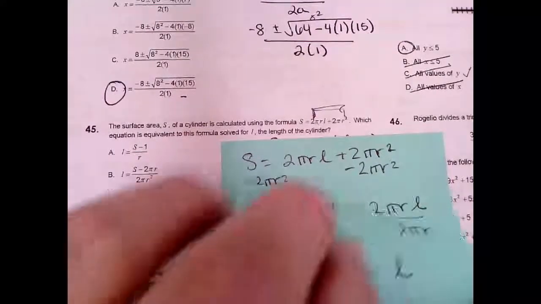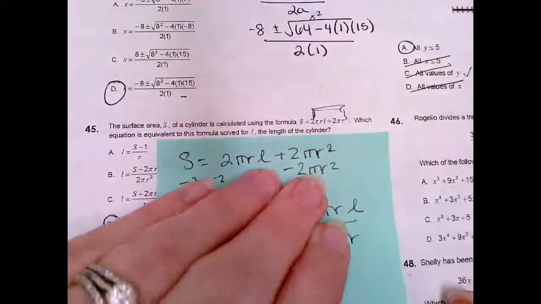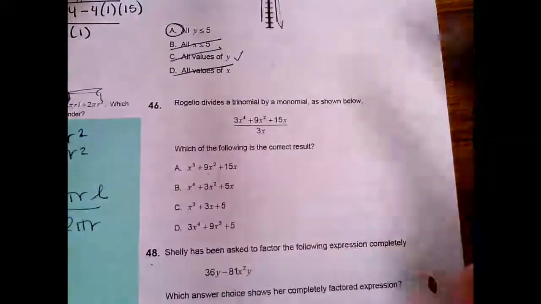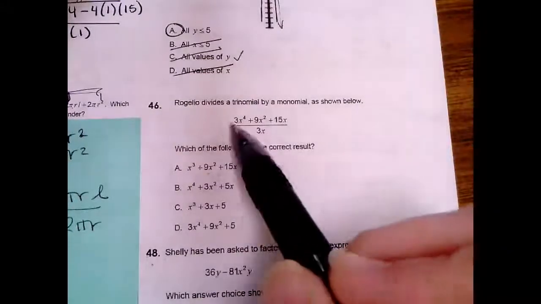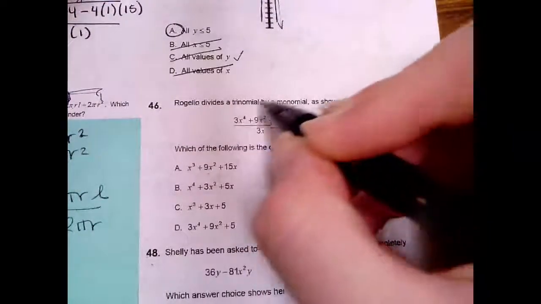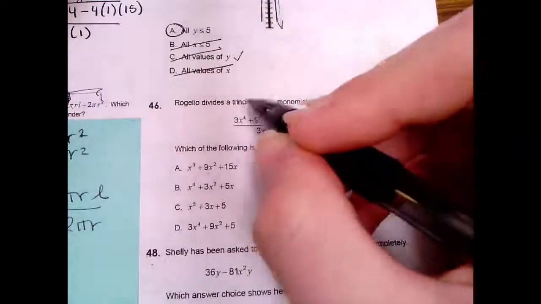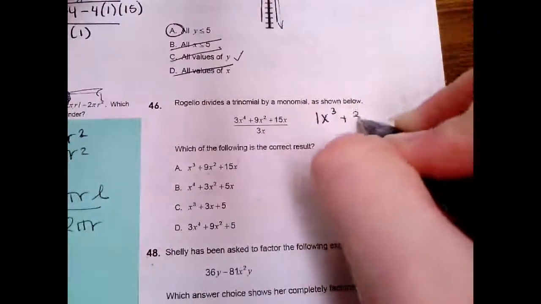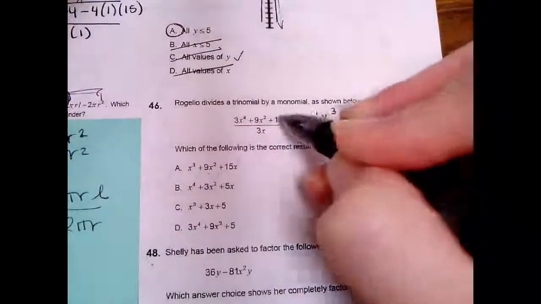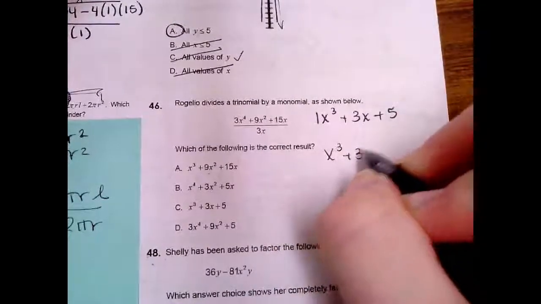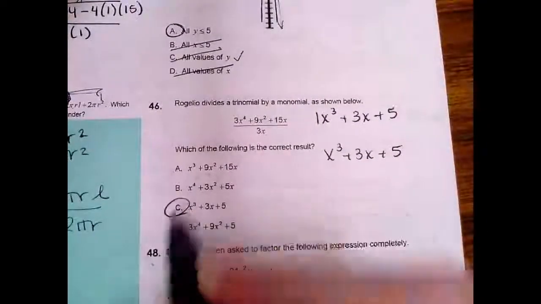All right, 46. Virgilio divides a trinomial by a monomial, so something with 3 terms is being divided by something with 1 term. Which of the following is the correct result? Divide all of these parts by 3x. So 3x to the 4th divided by 3x. Remember that just means, well, 3 divided by 3 is 1. And when we do division, we are subtracting our exponents. So 4 minus 1 is x to the 3rd. 9 divided by 3 is 3, x squared divided by x is x. 15 divided by 3 is 5, x divided by x, there's no x. So x cubed plus 3x plus 5, C.